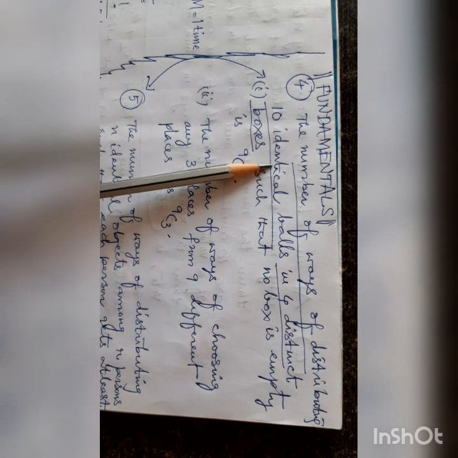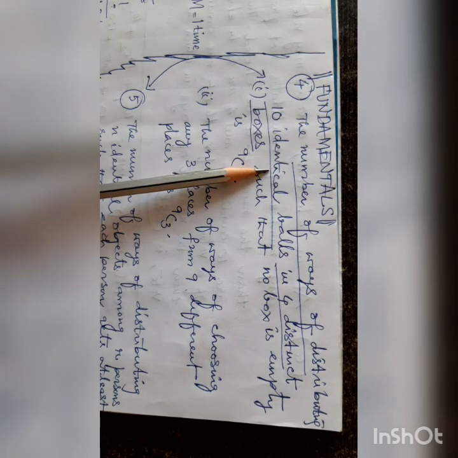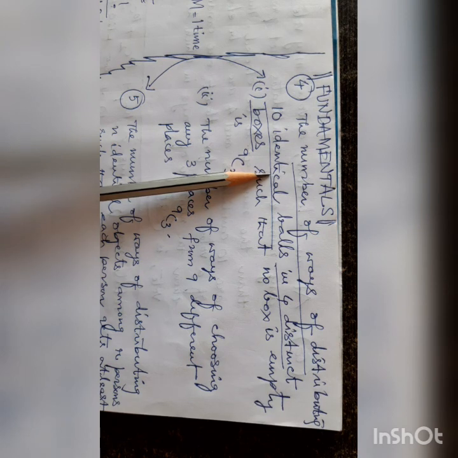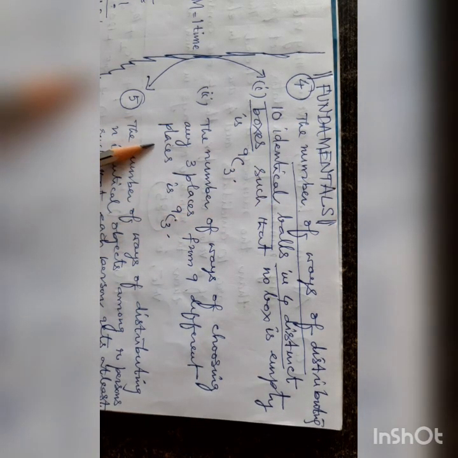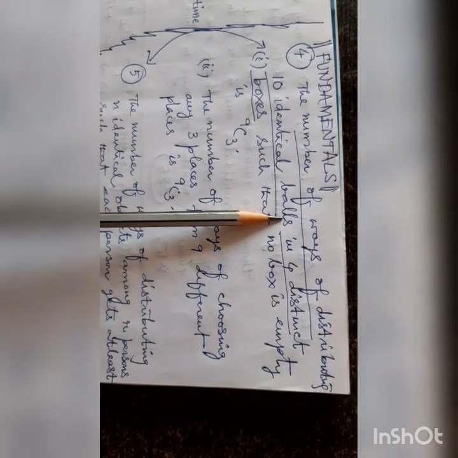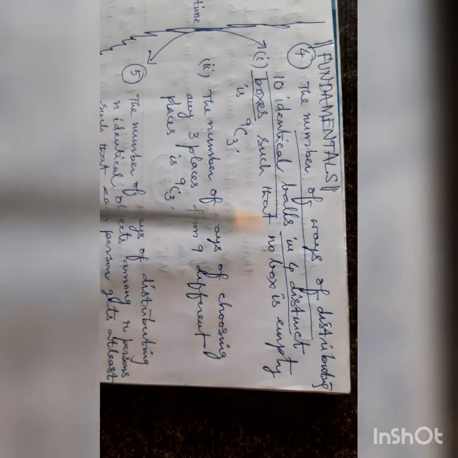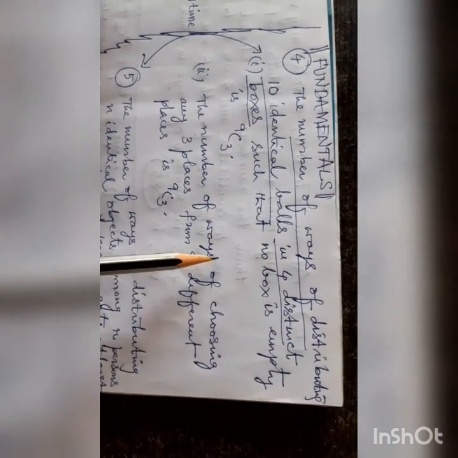But the first phenomenon we discussed before this is different from this. This is not similar to that. Here, a small logic is there. The number of ways of distributing 10 identical balls in 4 distinct boxes. You see, 4 distinct boxes.